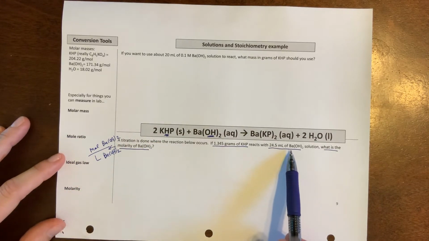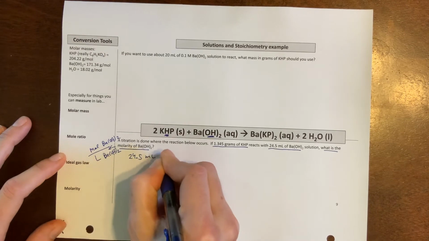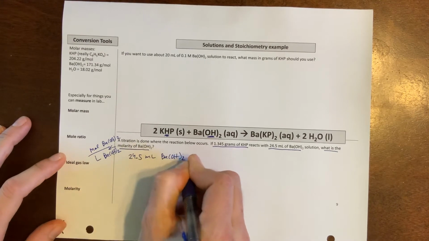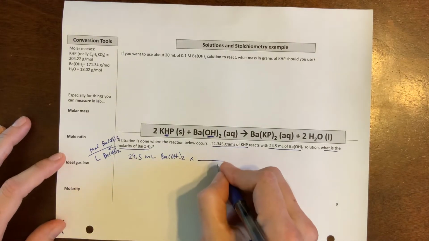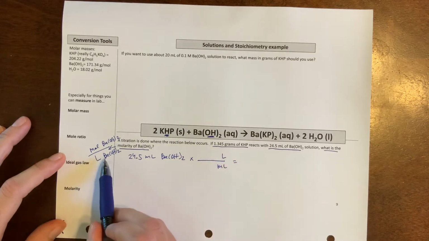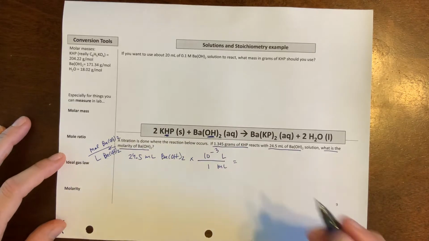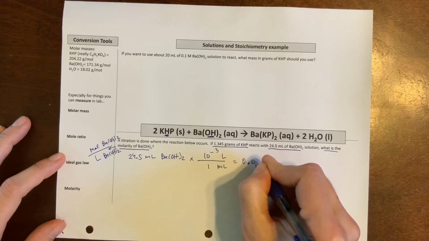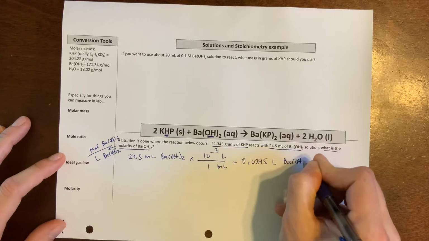And I'm pretty close, right? I've got the 24.5 mL of barium hydroxide. So it's always a good idea, just do whatever seems simple or obvious. Here's your mL to liters for my barium hydroxide, so that I'll be able to plug it in here. 1 mL, 10 to the negative 3 liters. So that comes out as 0.0245 liters of barium hydroxide.